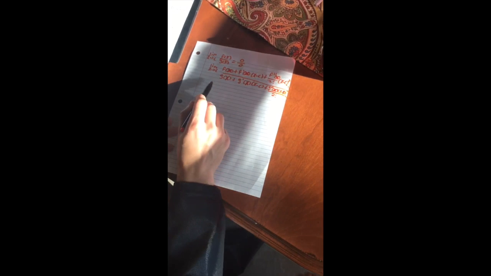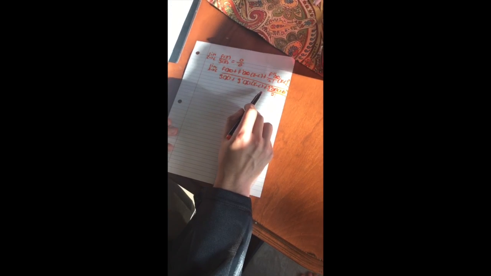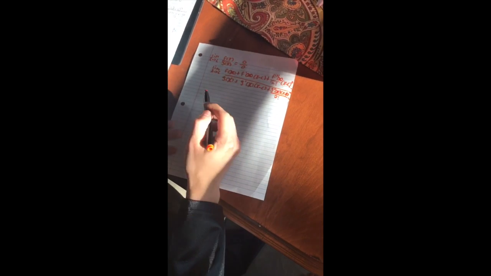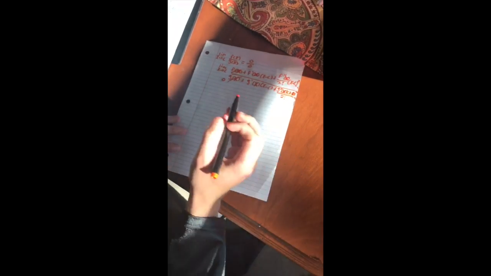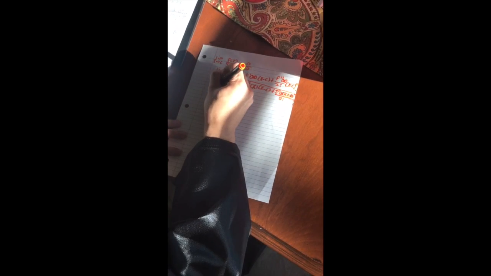And this is all over g of x plus g prime of x times x minus c plus g double prime of x times x minus c squared over 2 factorial, and again it goes on. And as we said before, f of x over g of x is 0, so these both cancel out to 0. And from this point, we can factor out the x minus c's, and so I'll rewrite it.